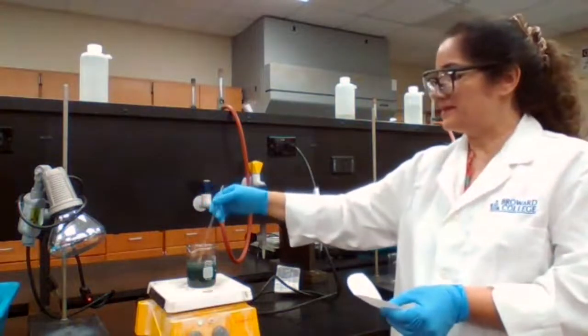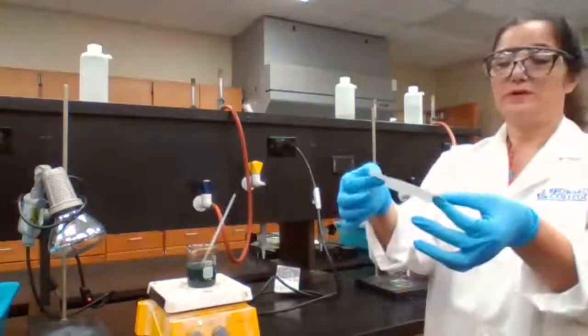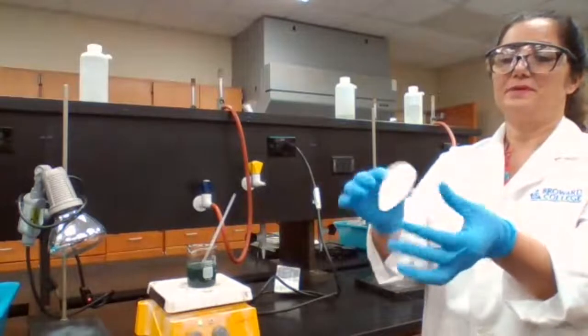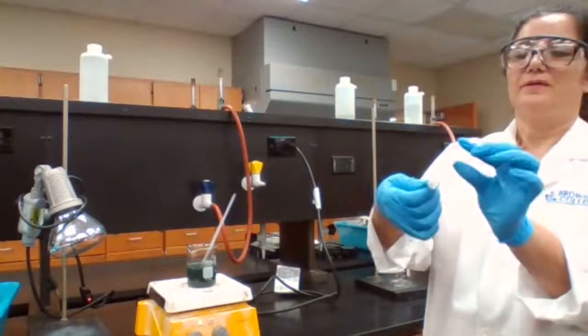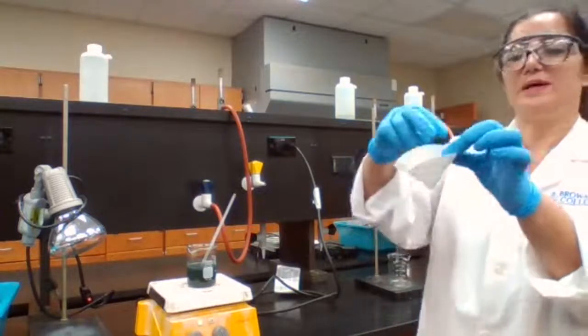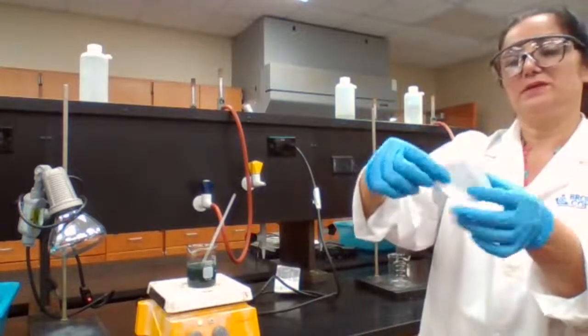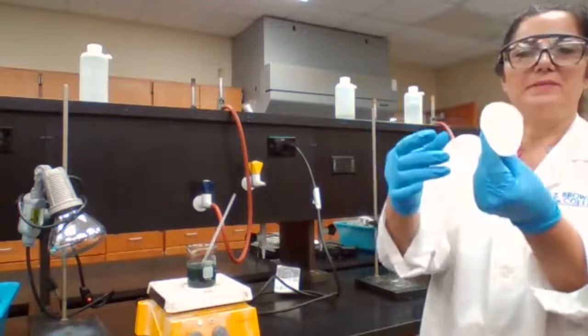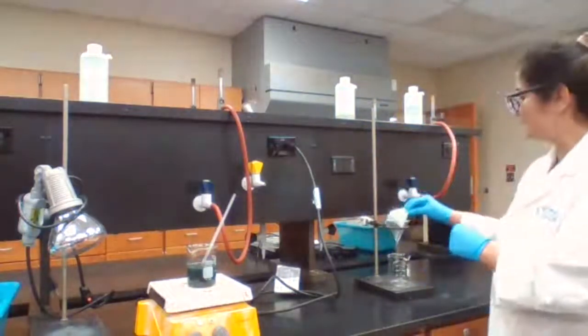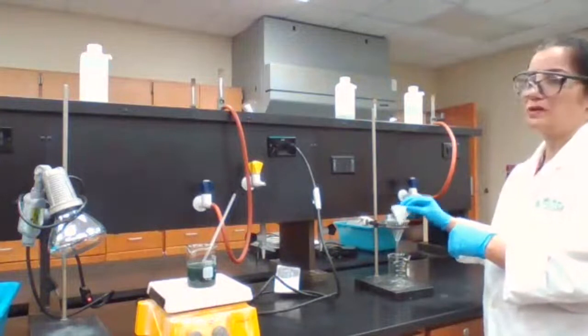To prepare the filter paper, we're going to fold the filter paper in half, fold it again in half. We open one part on one side, three parts on the other side. So basically, we are making a paper funnel here. We place that inside the glass funnel.